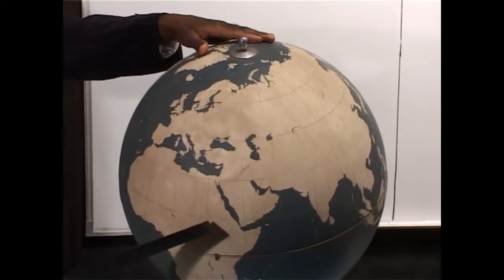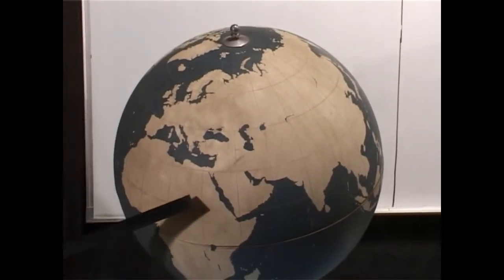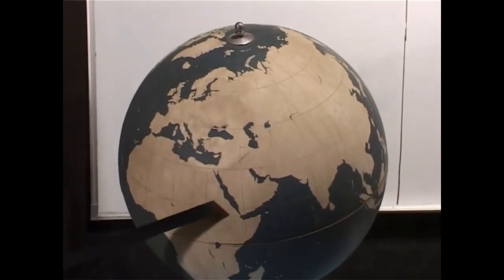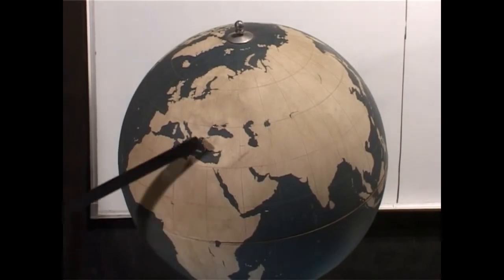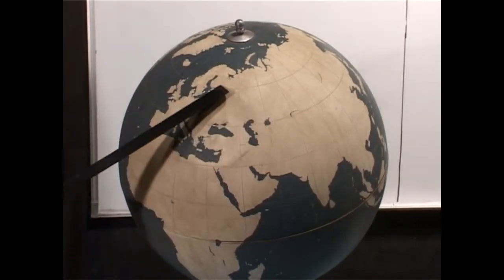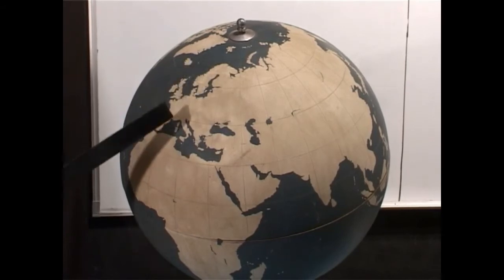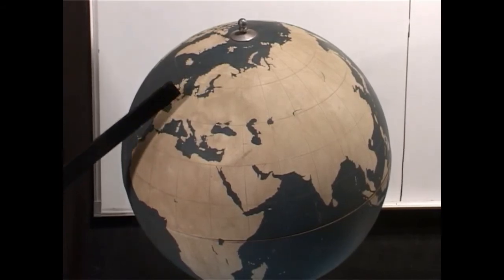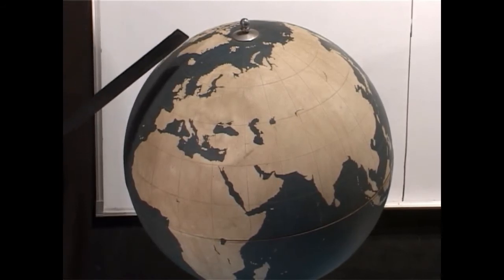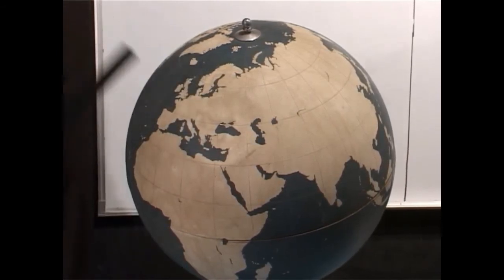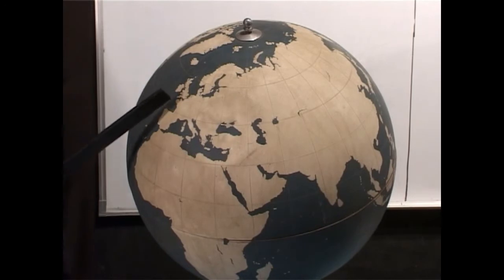So you discover that the latitudes, or the circles of latitude, vary in terms of their radii. So we can simply say that on the earth's surface, there are small circles and great circles.